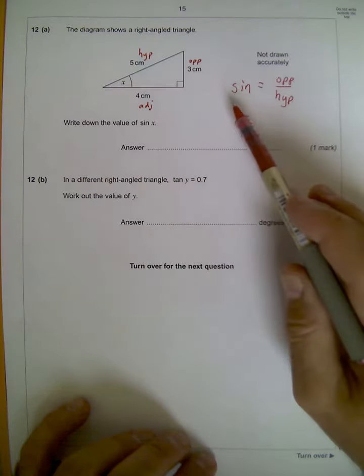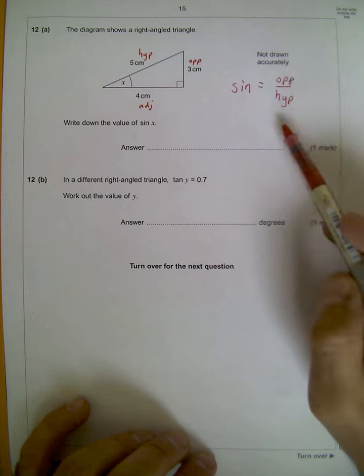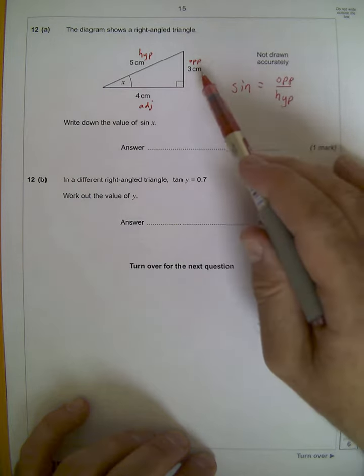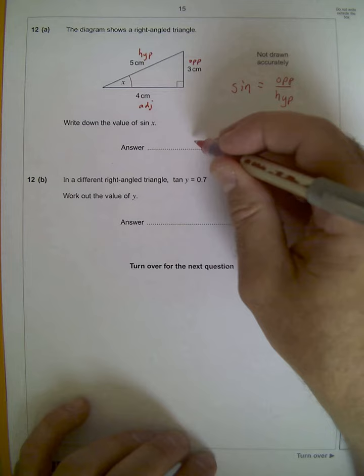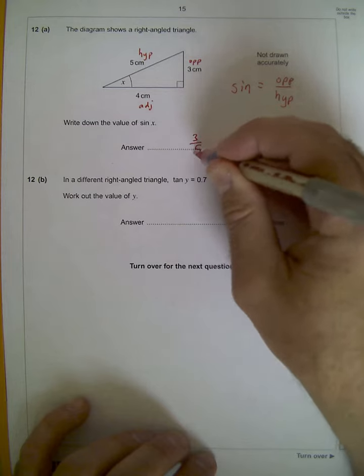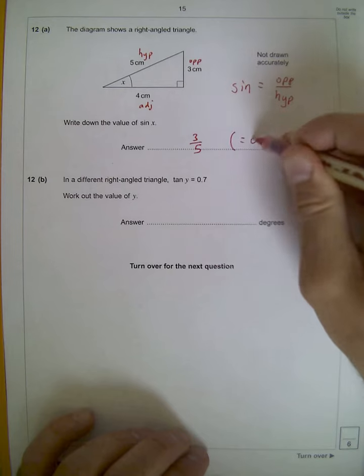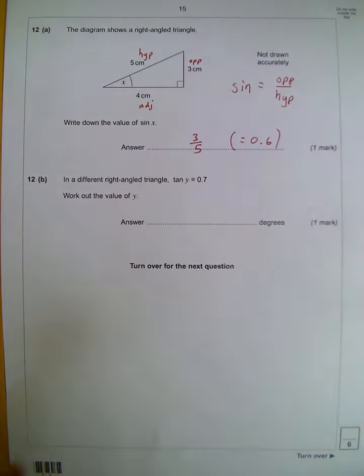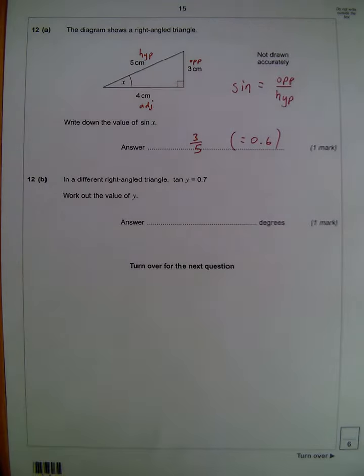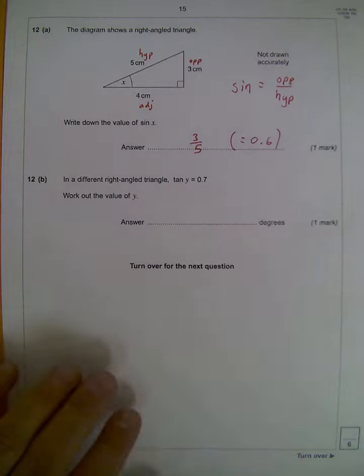So sine of x is the opposite over the hypotenuse, 3 over 5, 3/5. Or you'd get the mark for 0.6, but don't ever write two answers for anything, because if you get one right, one wrong, then you can be marked down for the wrong one.